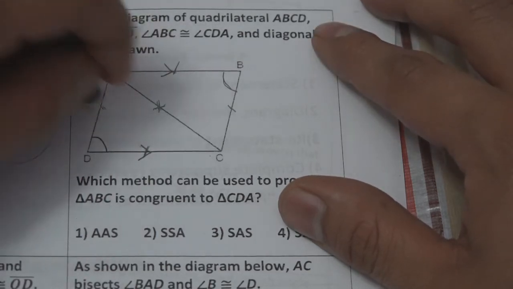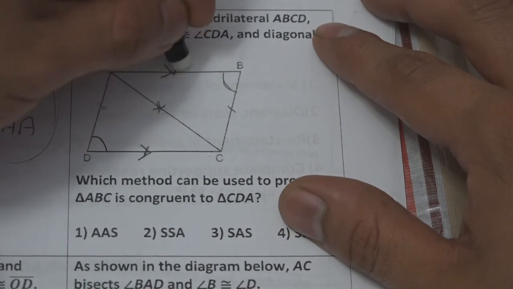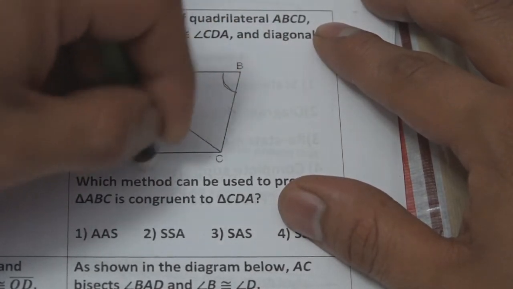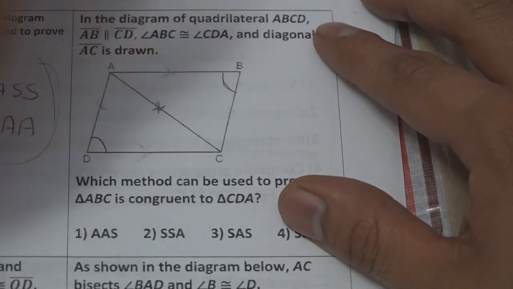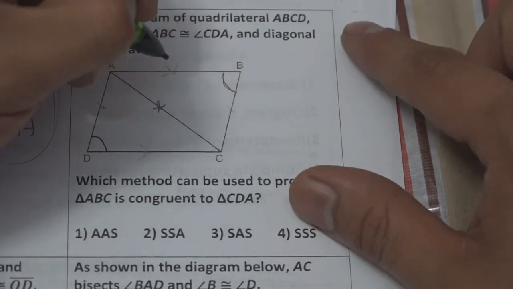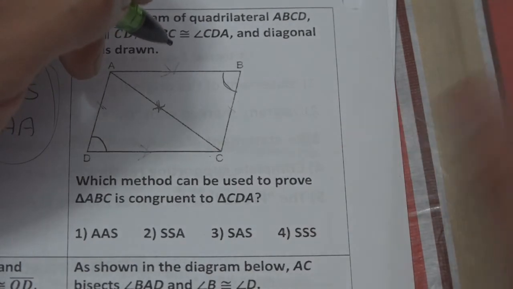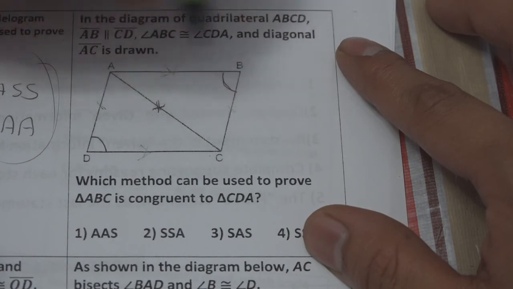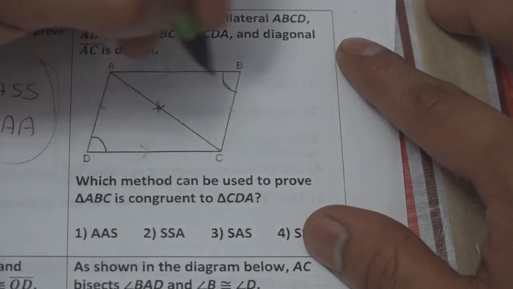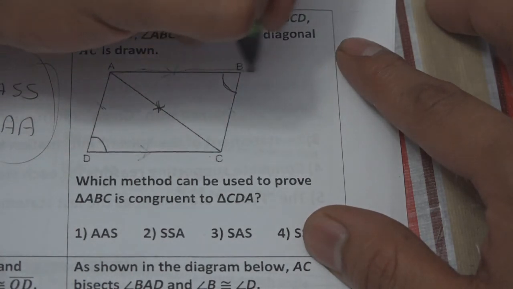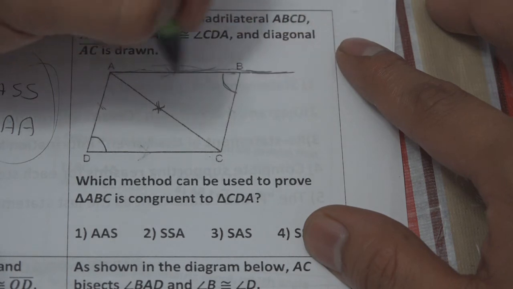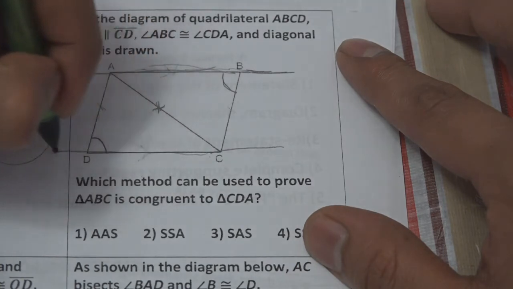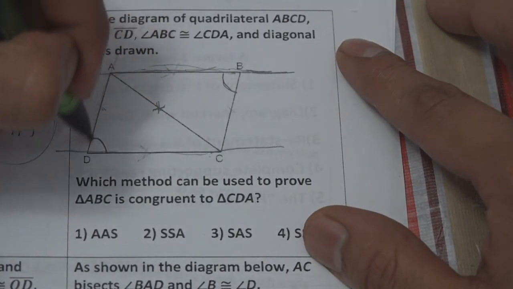Wait, I made a mistake. Just because two sides are parallel doesn't mean that they are congruent. I'm going to show you what I mean. In a trapezoid, the bases are parallel, but that doesn't mean they are congruent. But now I know something. If this is parallel to this, I can extend this side right here, and I can do the same thing for these ones.